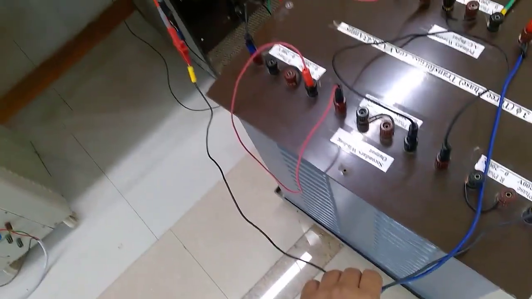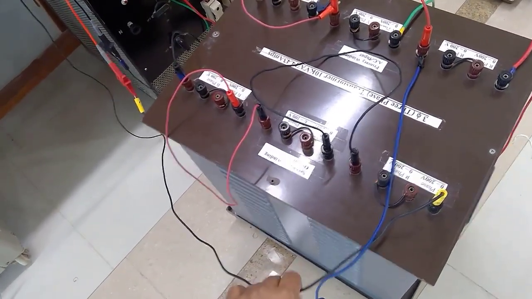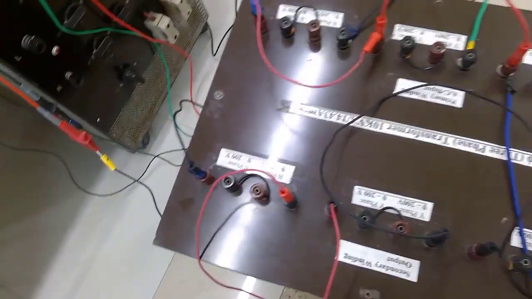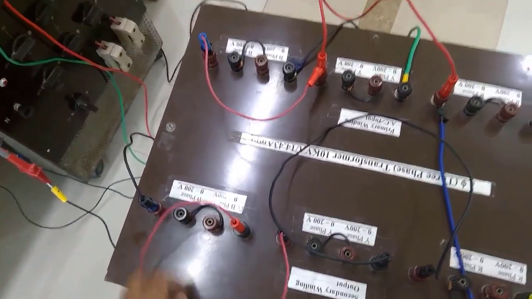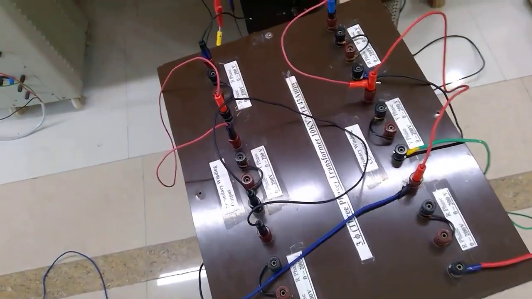But the third phase I have not connected, rather I am just measuring the voltage here. So the sum of the voltages should be 0, right? Because on each phase you have VA plus VB plus VC.